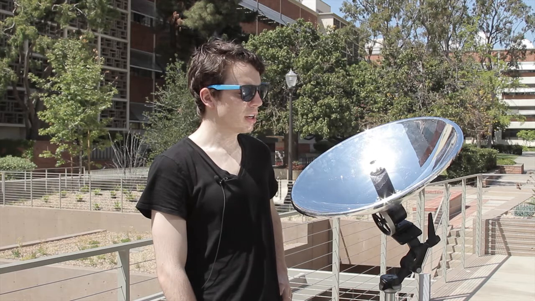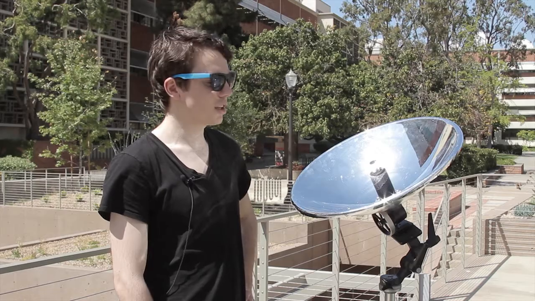Here we have a parabolic dish that focuses the sun's infrared energy into one point and heats it above 600 degrees Fahrenheit. At this temperature, you can do several things. You can run a steam engine, or you can run a Stirling engine. Engines universally are the same: you have some sort of temperature gradient.